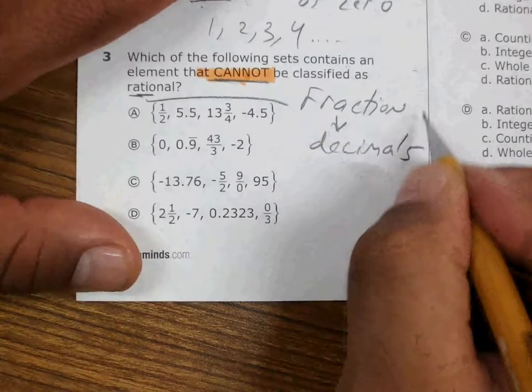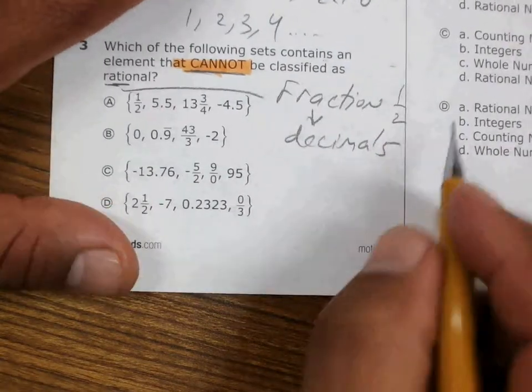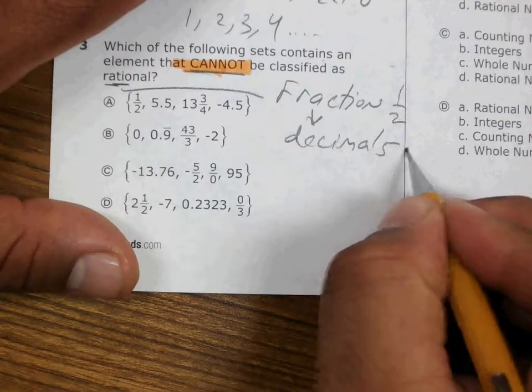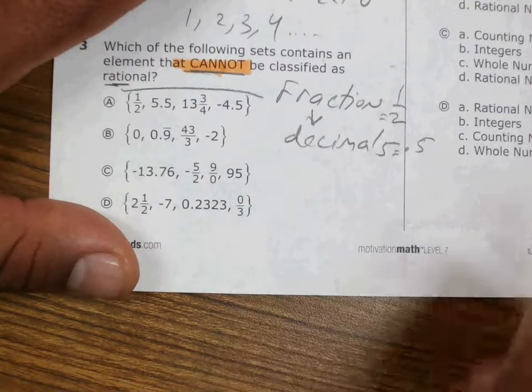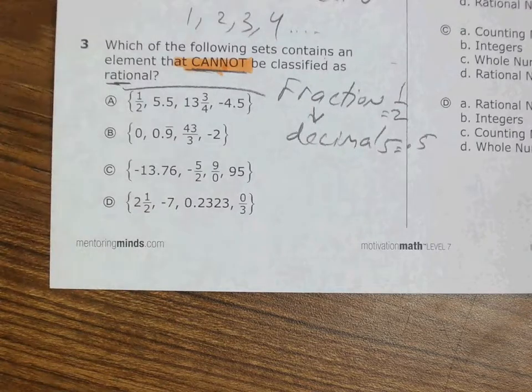Because 1/2 is a fraction. Well, 1/2 can be represented as a decimal, 0.5. So it has fractions and decimals. It also has mixed numbers because that's like a decimal.